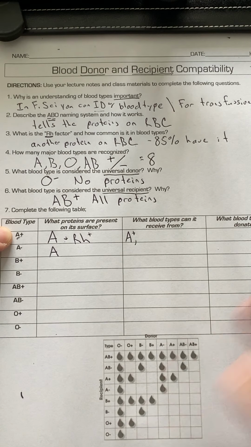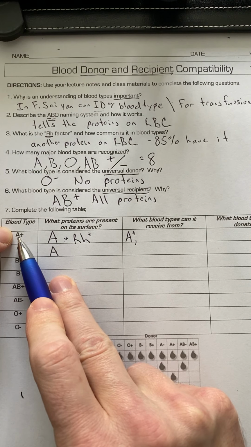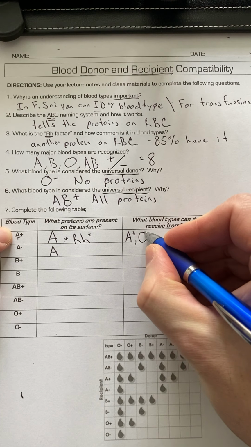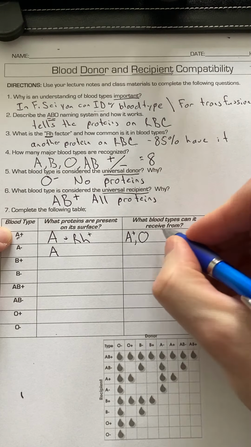So then that rules out AB positive, right? Because that would have the A protein, the B protein, and the RH, and that B protein would cause a problem again. Could this person receive O positive blood? Yeah, because the O just tells me there is no A or B.